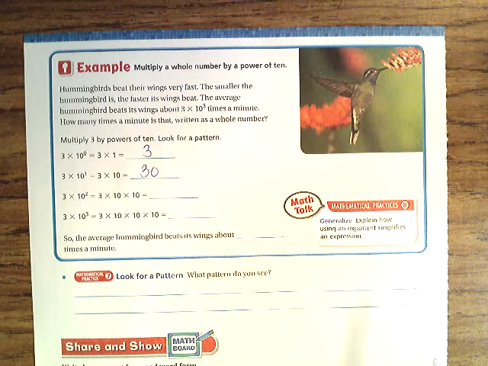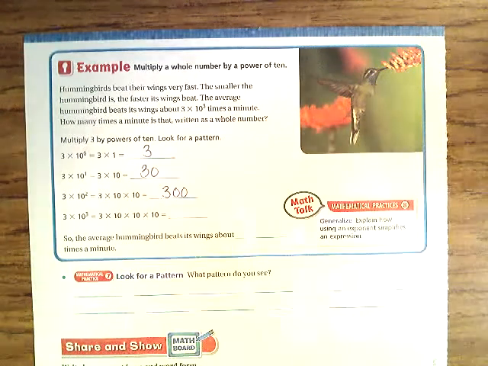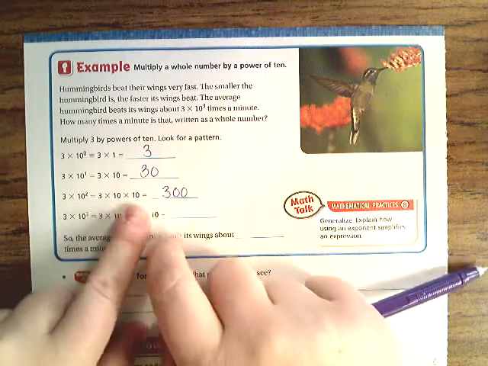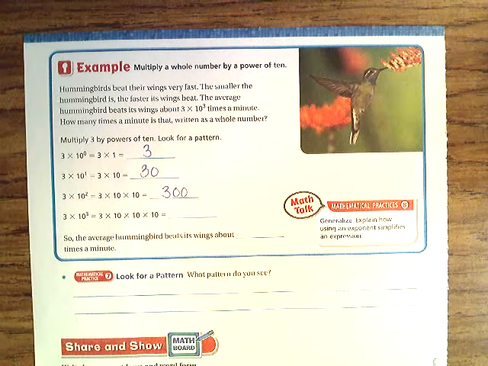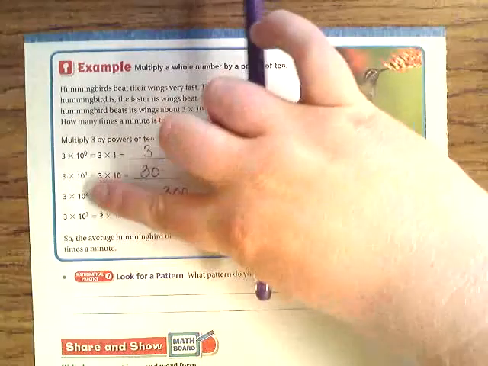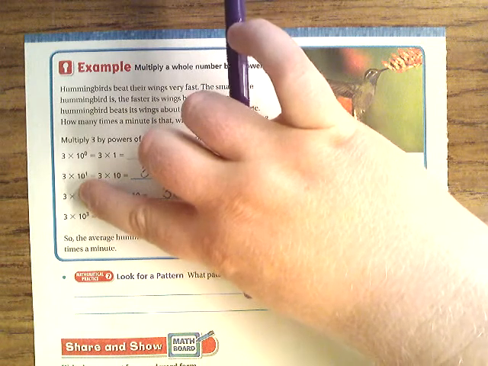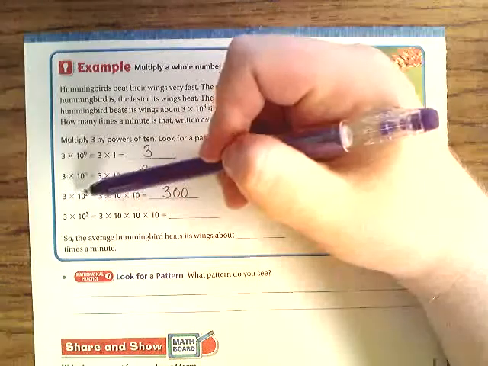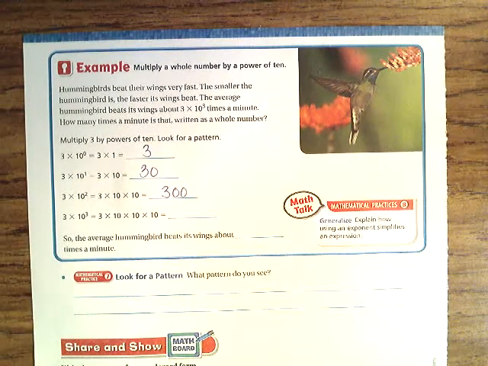And when we do that, we get 300. Now, another way to look at that, if I cover my zeros, I get 3 times 1 times 1, which is 3, and I add my 2 zeros, gives me 300. Or I can say, okay, I have 3 times 10 to the second power. If I cover up the 0 and the 2, I get 3 times 1, which is 3. And that 2 right there tells me I have to add 2 zeros to it.